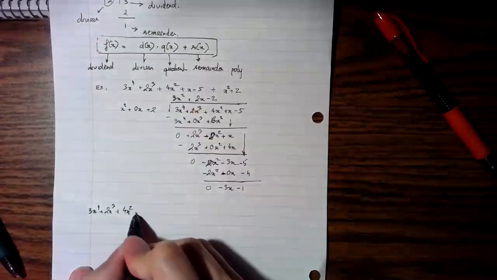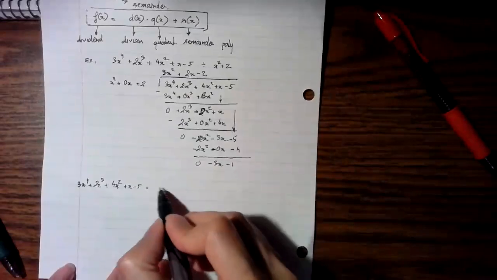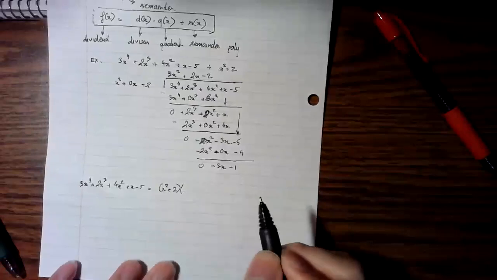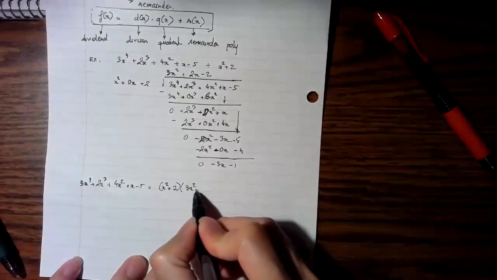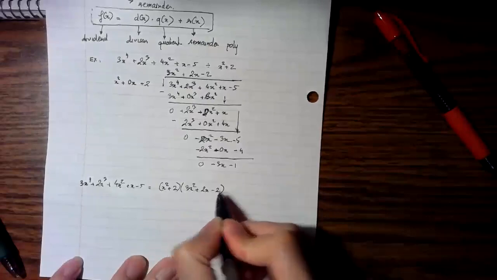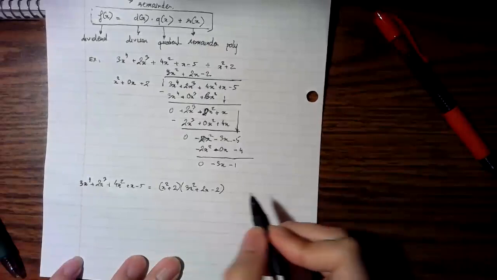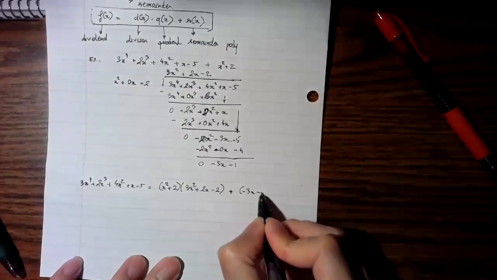X squared plus x minus 5 equals divisor x squared plus 2 times quotient 3x squared plus 2x minus 2, and you add the remainder, plus negative 3x minus 1.